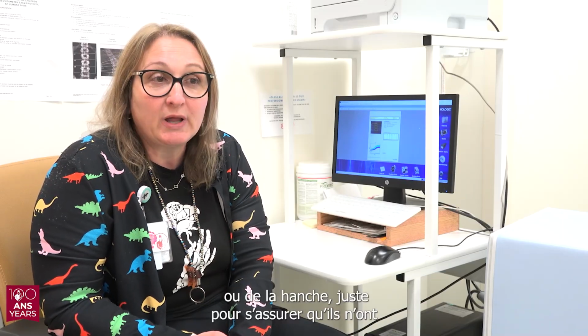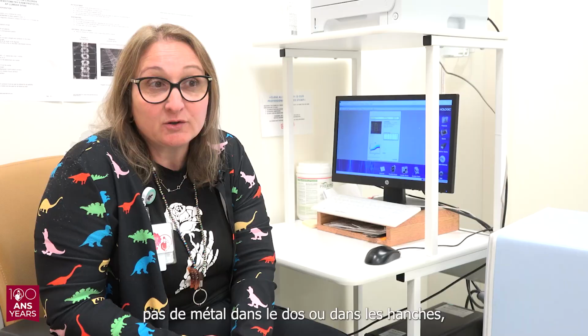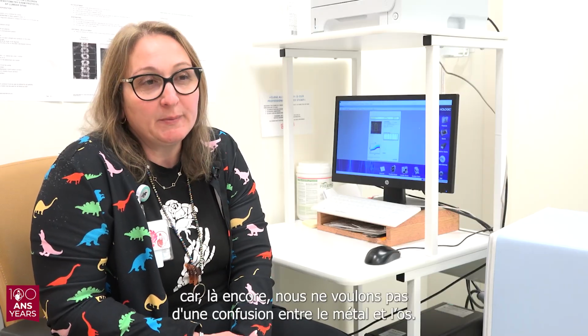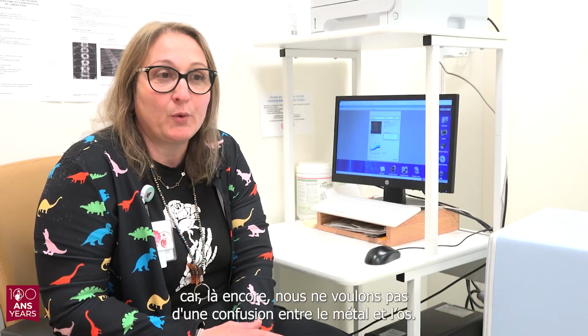Another question we ask is if they had spine surgery or hip surgery, just to rule out and make sure that they don't have metal in their back or their hips, so that, again, we're not mimicking the metal with bone.